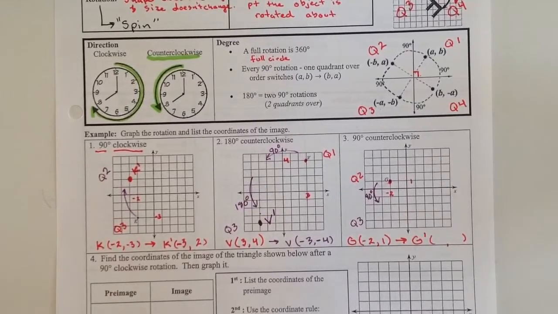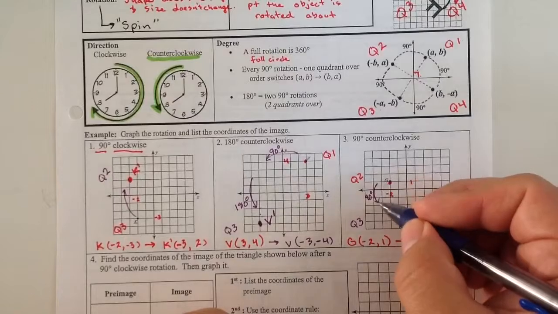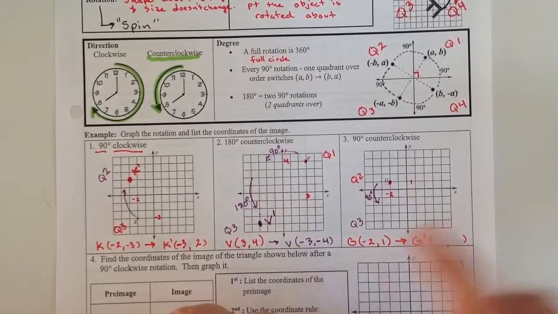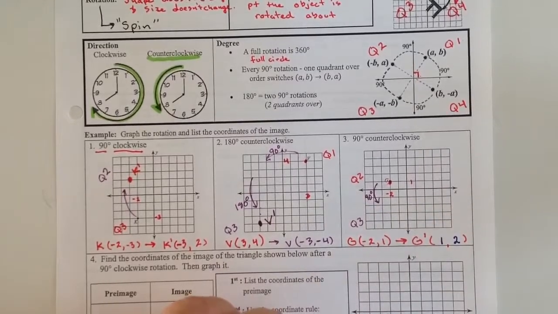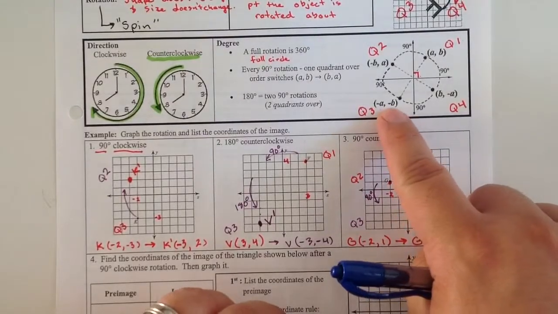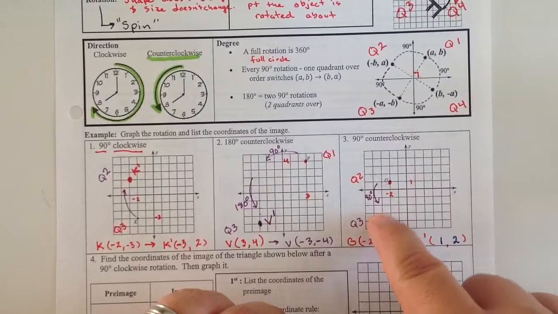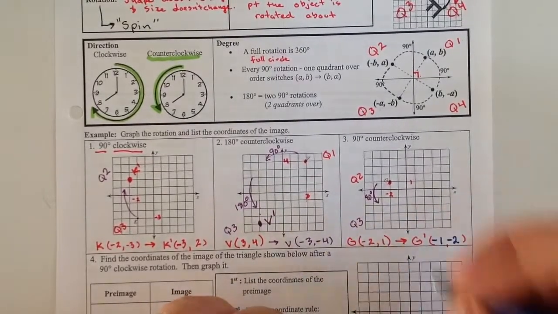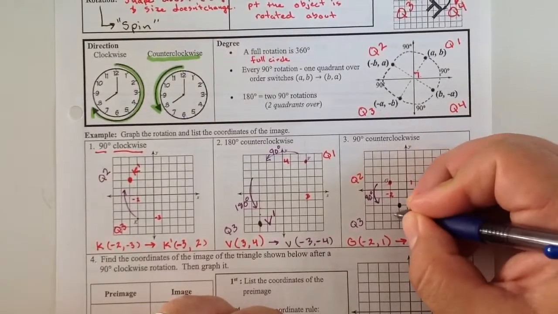But that's fine. Remember, if I go 90, the rule is every time you go a 90, switch the numbers. So it's a 2 and a 1. Well, now it's a 1 and a 2. And now remember, since I'm in quadrant number 3, look up here, quadrant number 3, both numbers have to be negative because all numbers are negative in quadrant 3. So negative, negative. So it's -1, -2, and there it is, ladies and gentlemen.